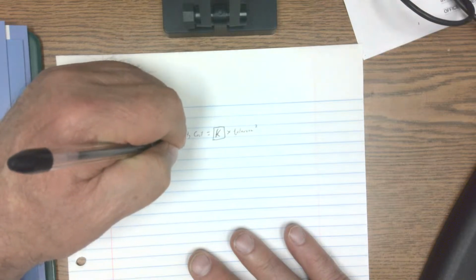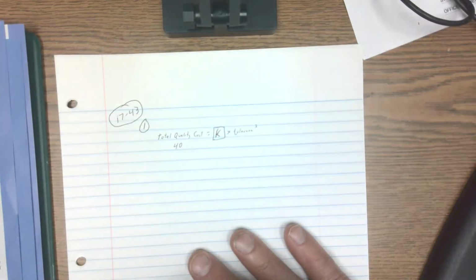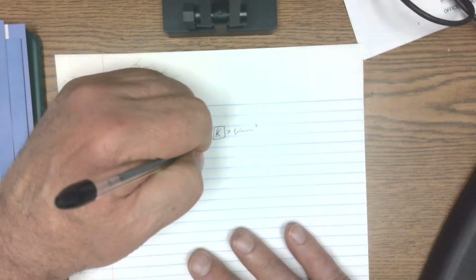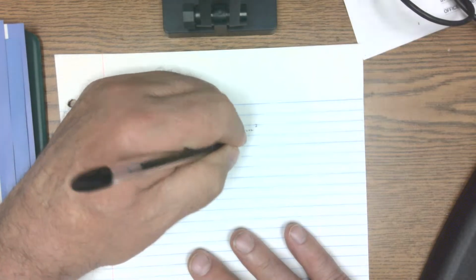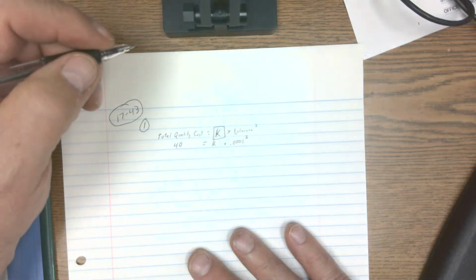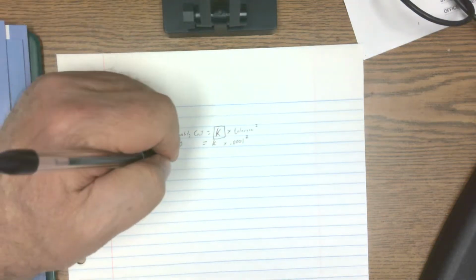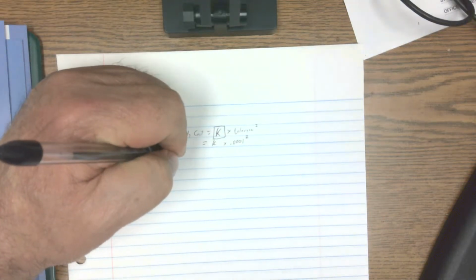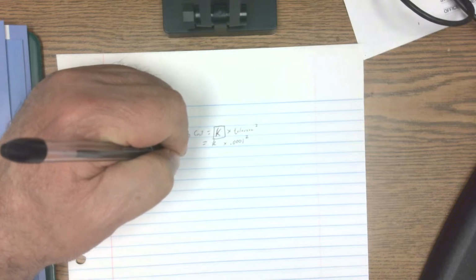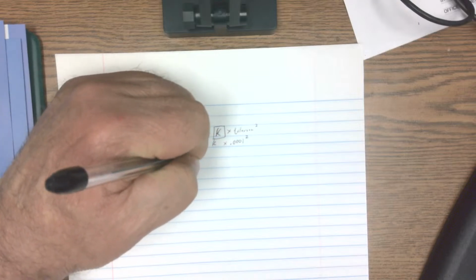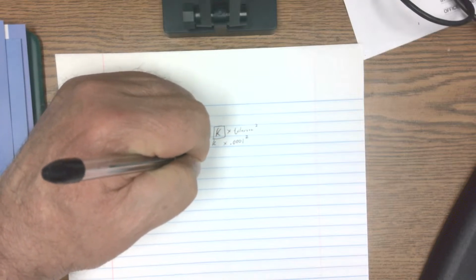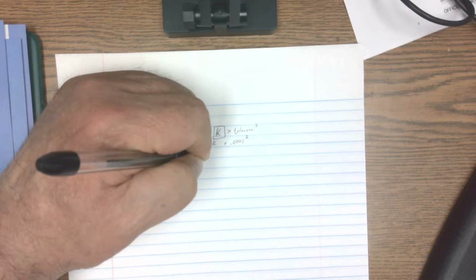We've got 40 here, and the tolerance squared is 0.0001. Now we just use a little algebra, and so K equals 40 divided by 0.0001 squared.